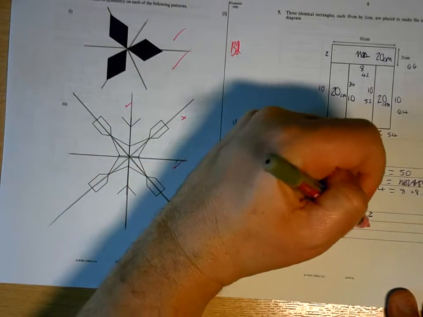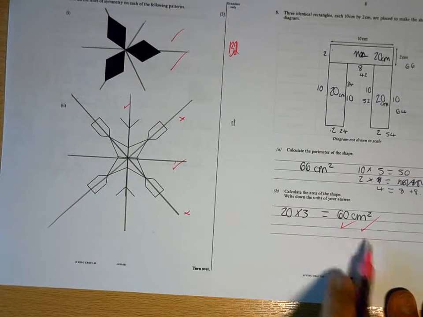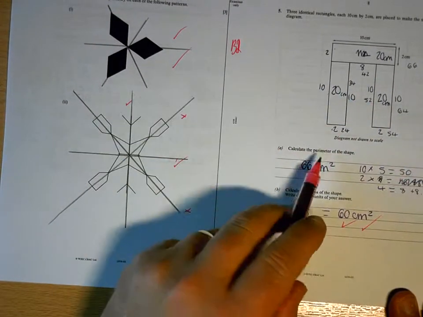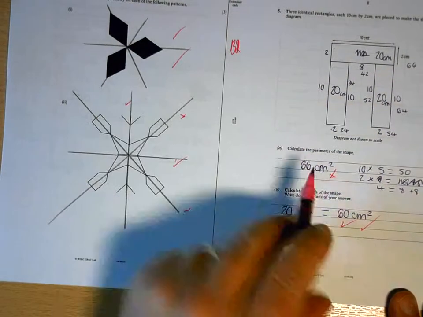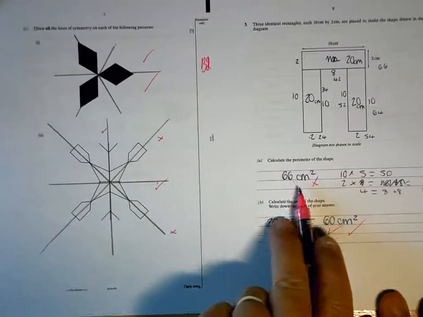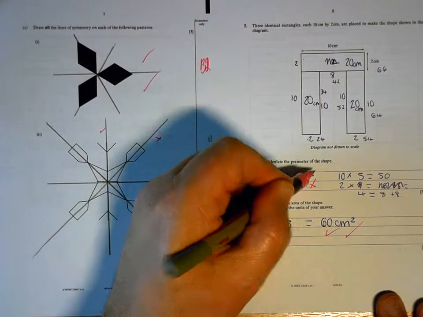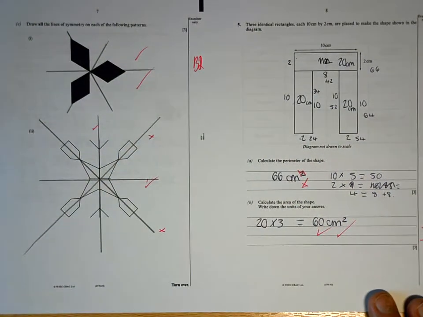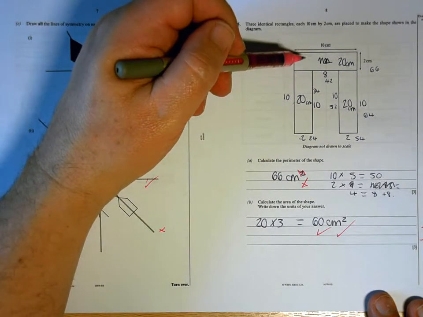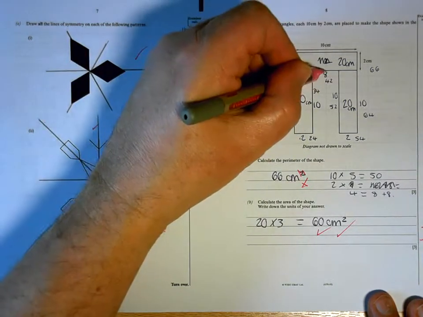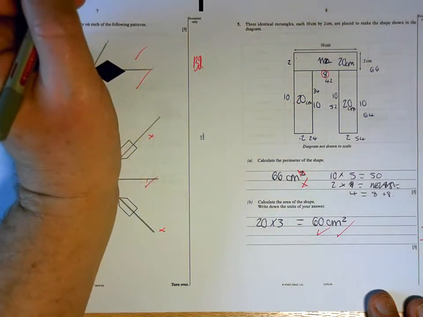So here you've got the 3 marks there. It is 60 and it is centimeters squared, but on this one it isn't 66. The units are wrong, but it doesn't matter because they're not asking you for them. For perimeter, the units would just be centimeters, and then the length, the mistake that you've made is that isn't 8.